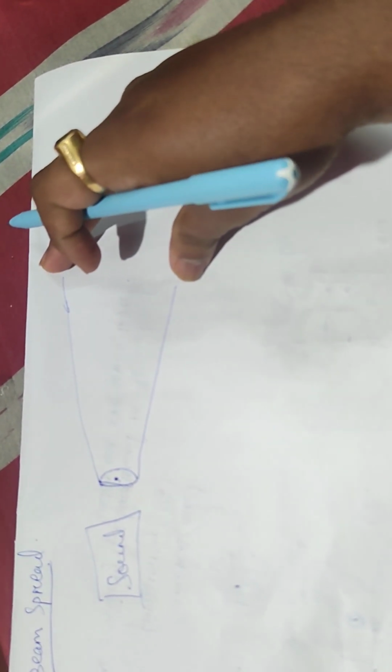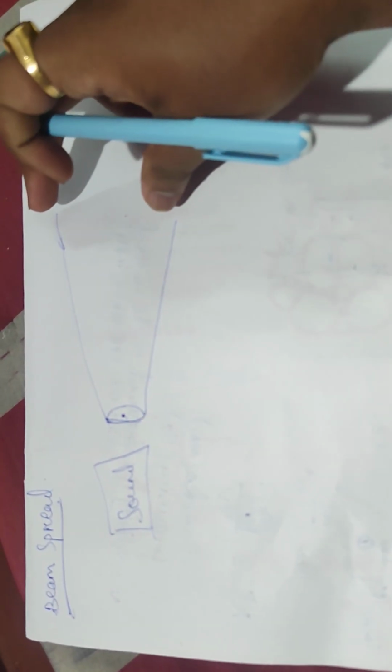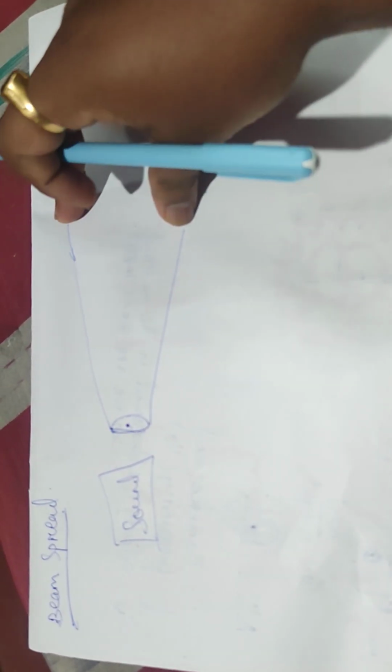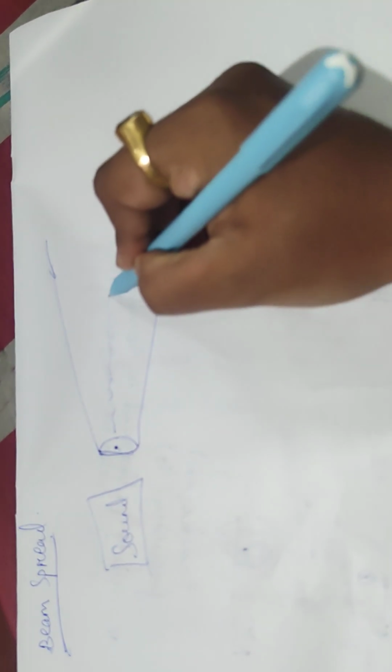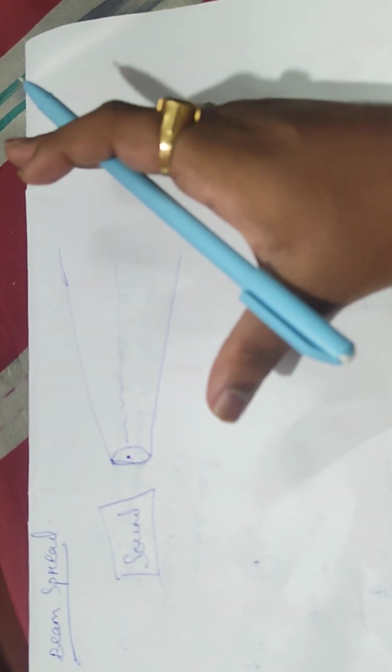If the beam spread width is more, then the sound will not travel far because of the loss properties of the sound, like attenuation.